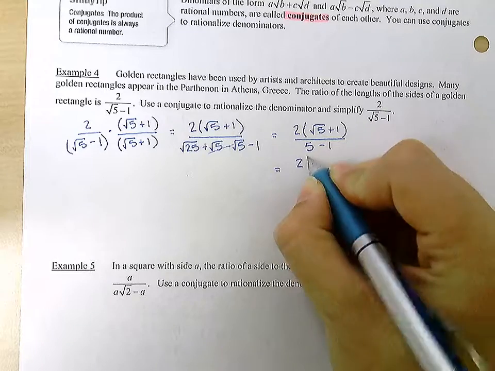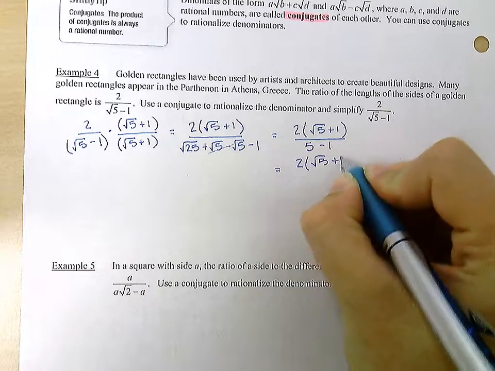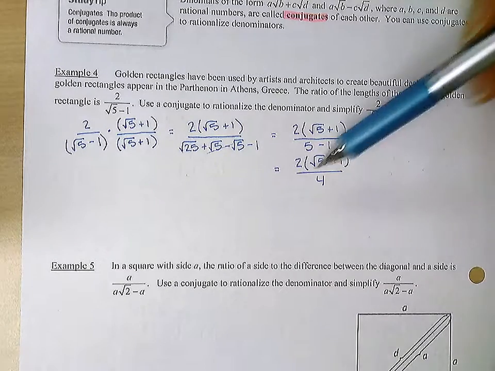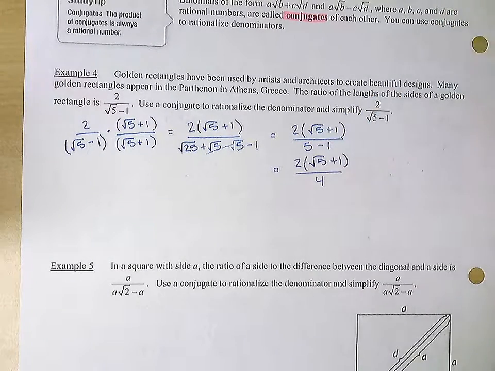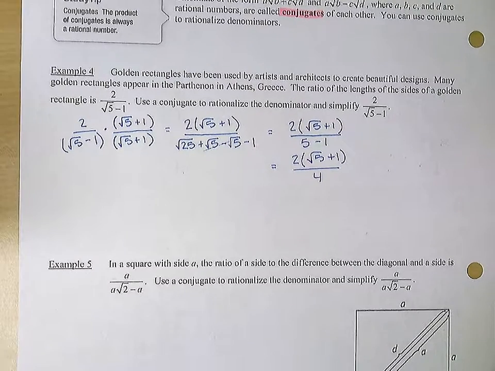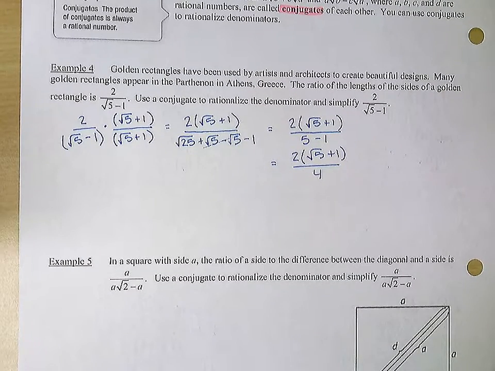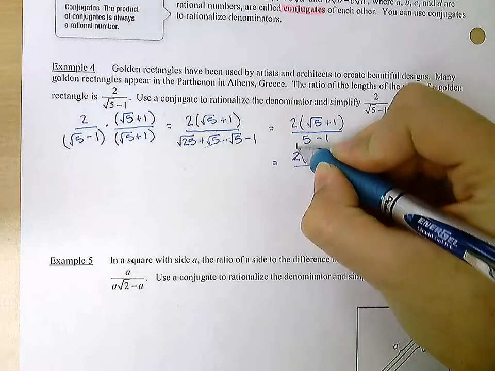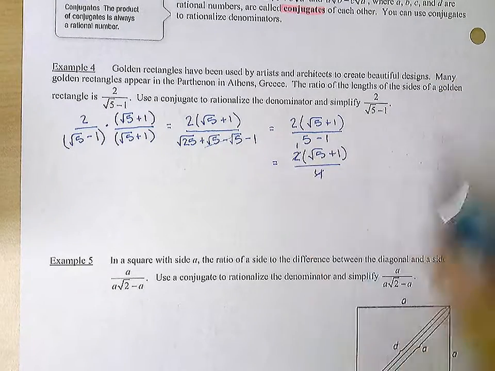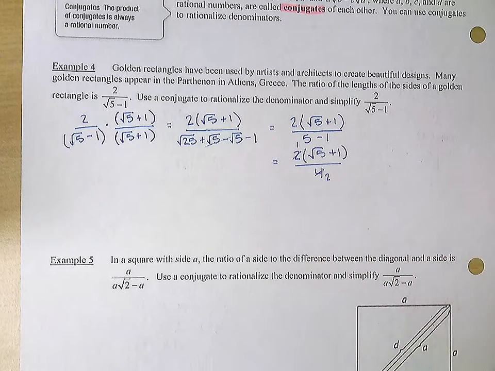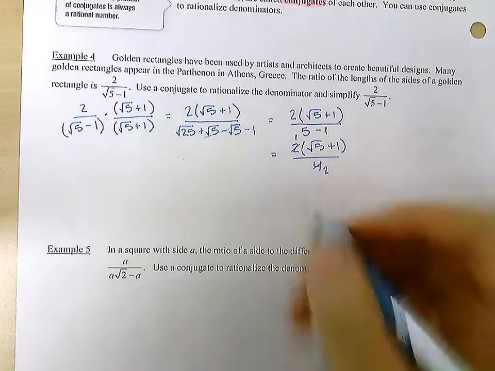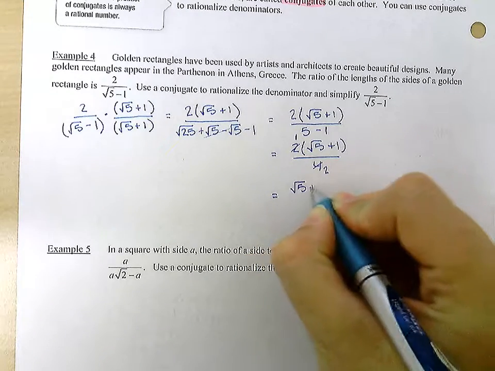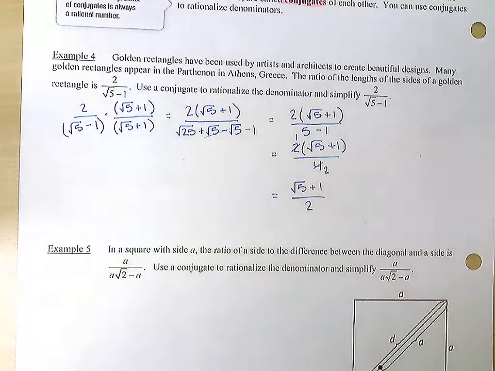So I actually have 2 times the square root of 5 plus 1 over 4. What can I do with this 2 over 4? Change it to 1/2. So both of those numbers divide by 2. That top one will become a 1, and that 4 becomes a 2. So my rationalized version here is the square root of 5 plus 1 divided by 2.